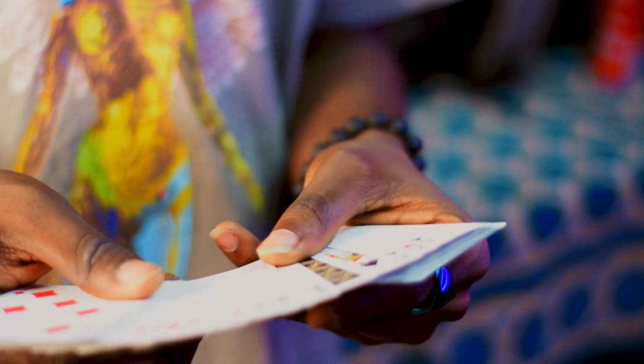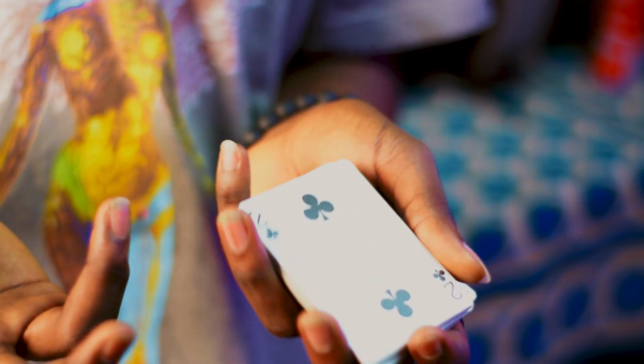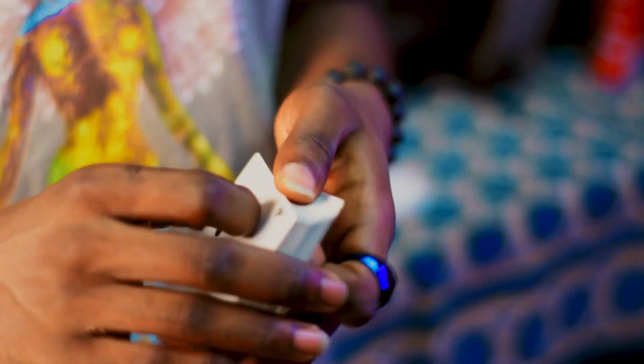Then you square it up as you're bringing it out, bring out the entire deck, and then you can hand it over to them to examine. And there you have a card transposition. I don't know what it's called, but the card actually just vanishes from the midst of the two aces. That is the first no-gimmick version.